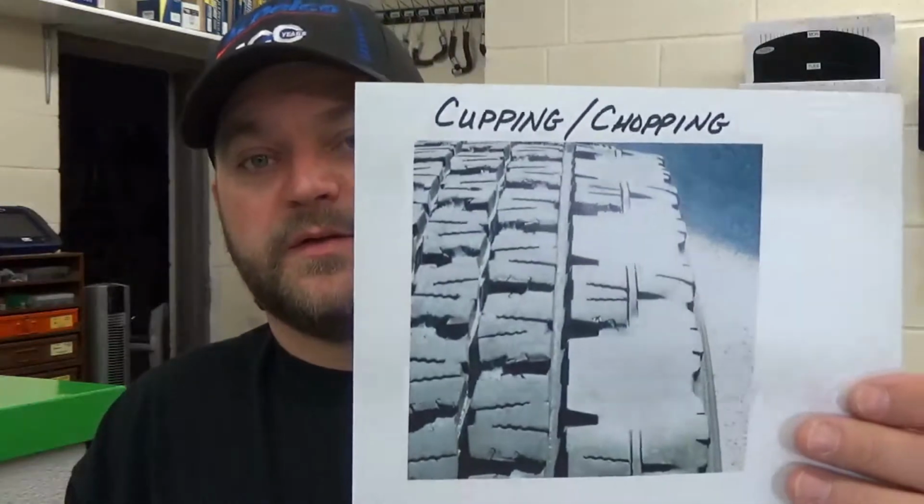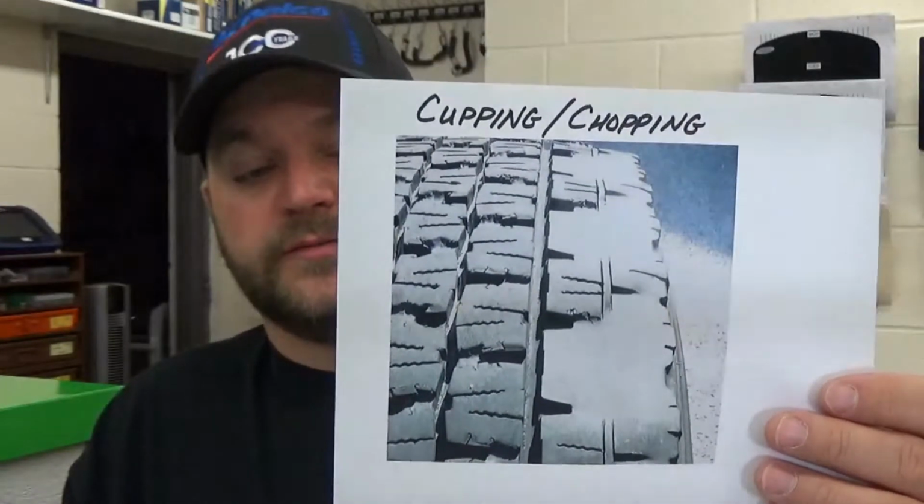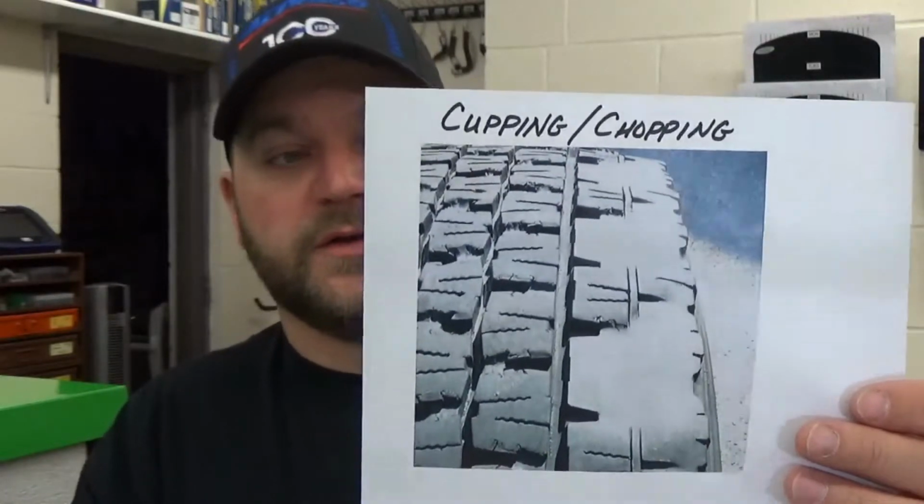Okay, the next two uneven tread wear conditions are going to be caused by worn out steering or suspension components. The first one, and this is the one that everybody always talks about, is cupping. People commonly call it chopping. They'll tell you that their tires are chopping. Okay, this is what it looks like.